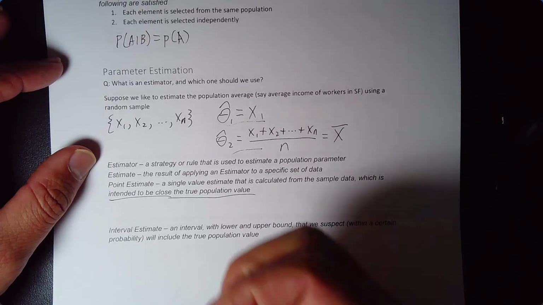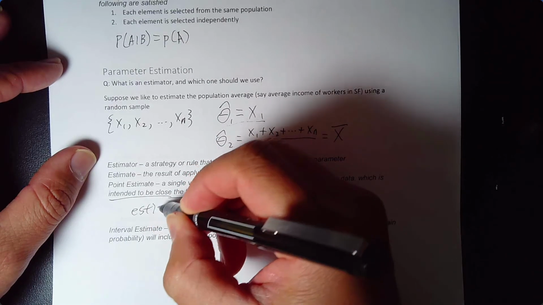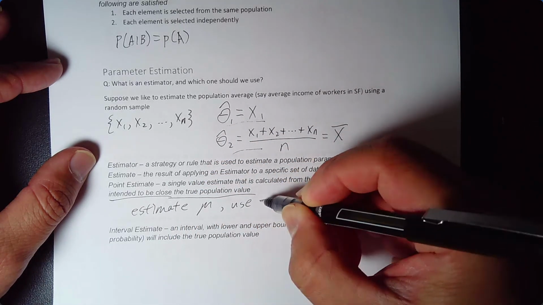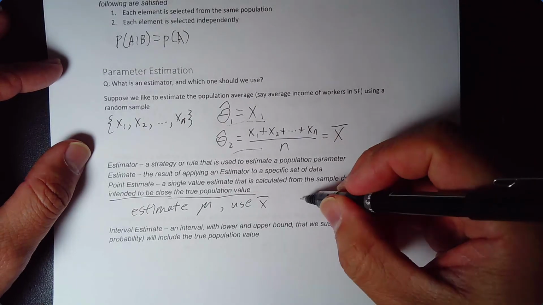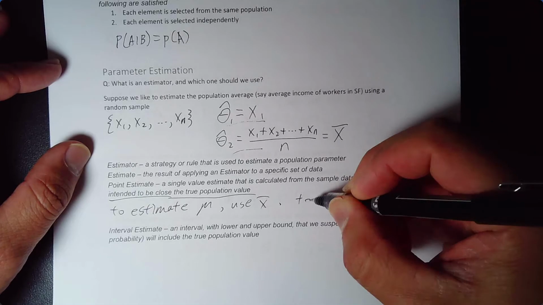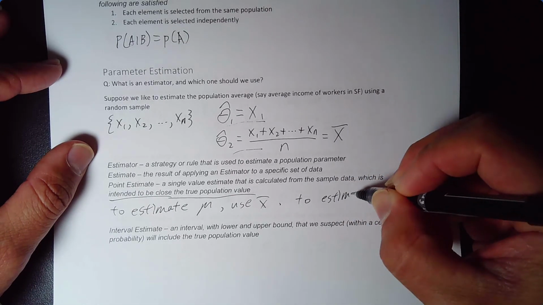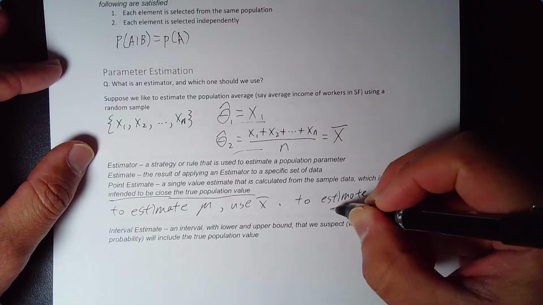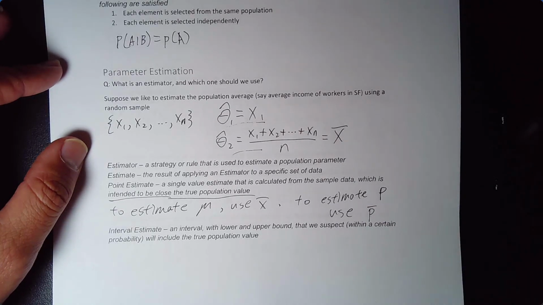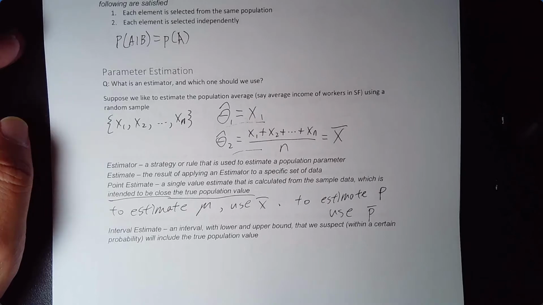For example, to estimate mu, we use x bar, and to estimate p, we use p bar, and so on. This gives us one point estimate.